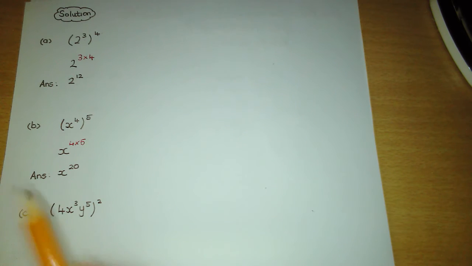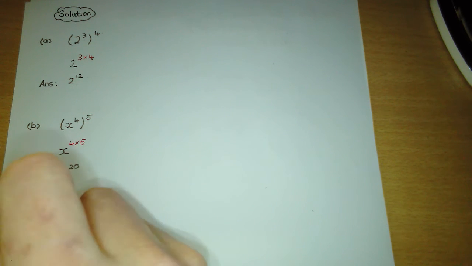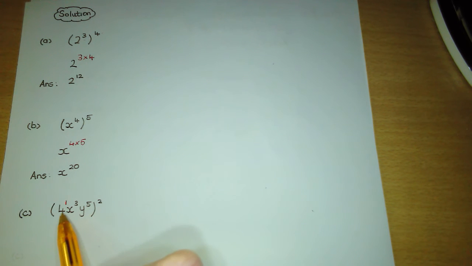Part C. We have a complicated looking term inside brackets and then there's an outer power of 2. So all of the inner powers have to be multiplied by this outer power. But you'll notice that the 4 doesn't appear to have a power. If you see any letter or number with no visible power, you can insert a 1. So what I'm going to do is put a 1 up high immediately after the 4. Because if 4 has no visible power, then its power is just 1. So any number or letter that has no visible power, its power is 1. So you can insert a little 1 in there.